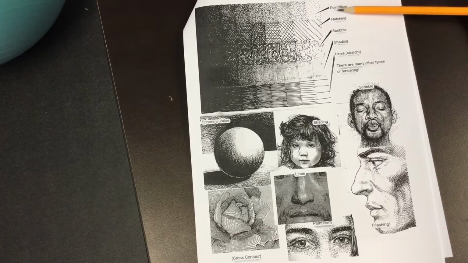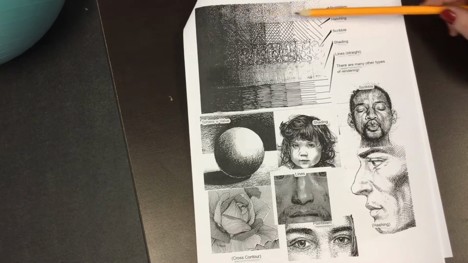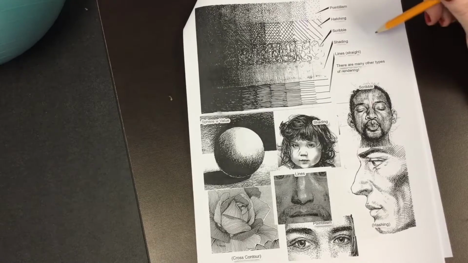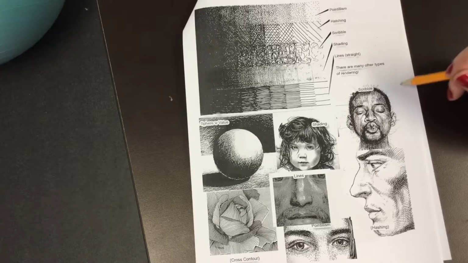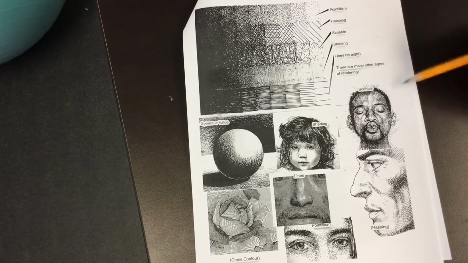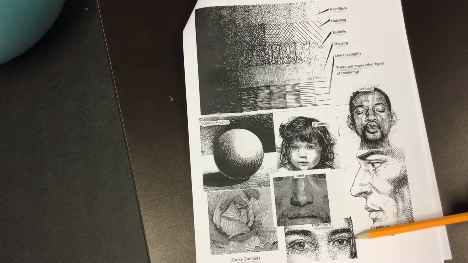There's pointillism, which is tiny little dots, and you build them up, usually light to dark. That's achieved through doing little dots in an area and building it up until it gets darker and darker, and the dots overfill an area to make it appear dark. Okay, so this one right here is a good example of pointillism.